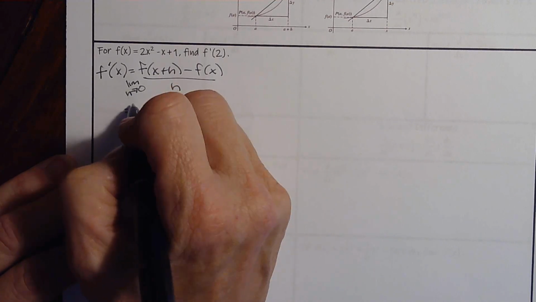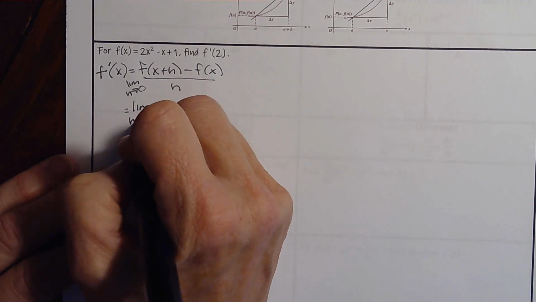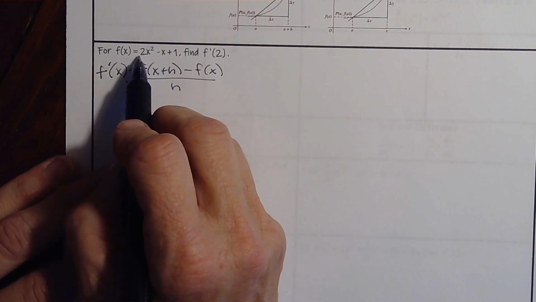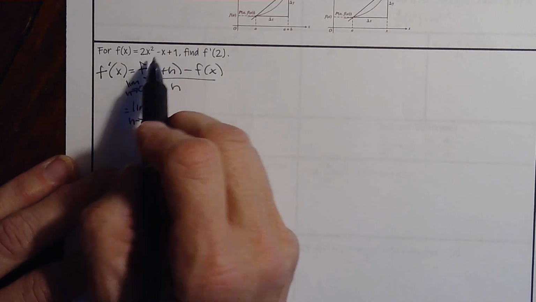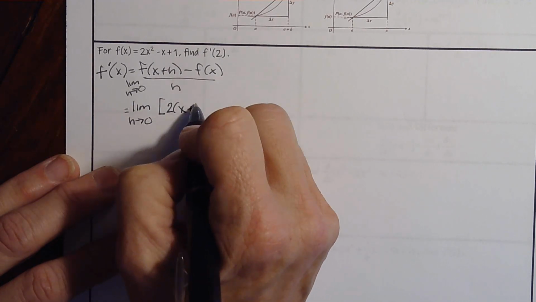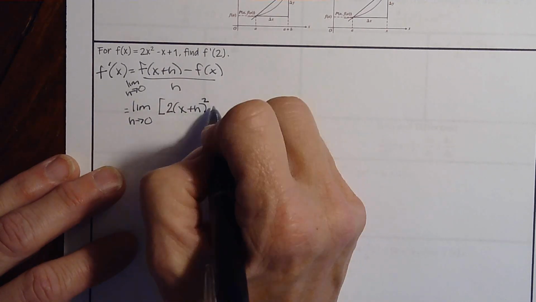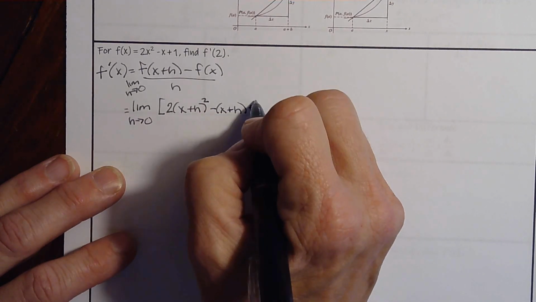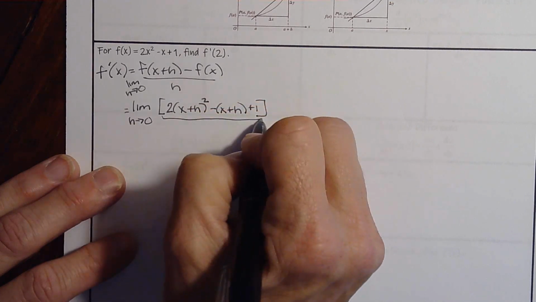Limit as h approaches 0. I'm going to substitute x plus h into my function everywhere I have an x. So this is what it's going to look like: 2 times x plus h squared minus x plus h plus 1 all over h.